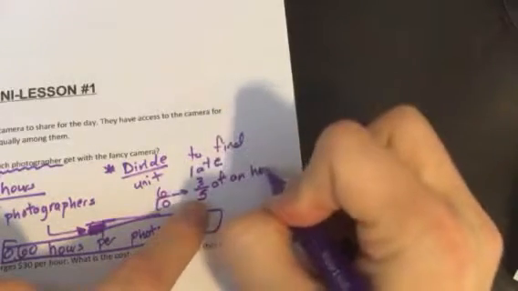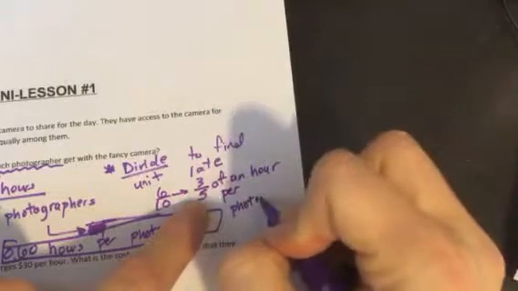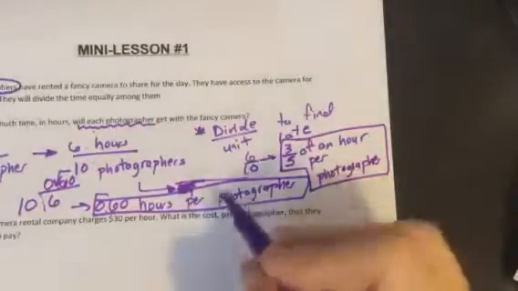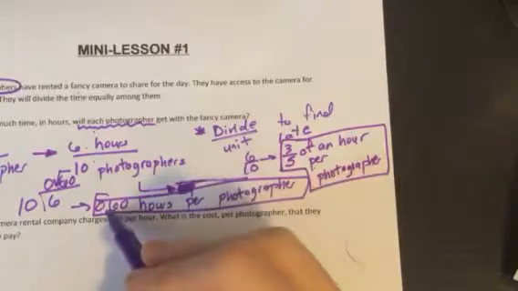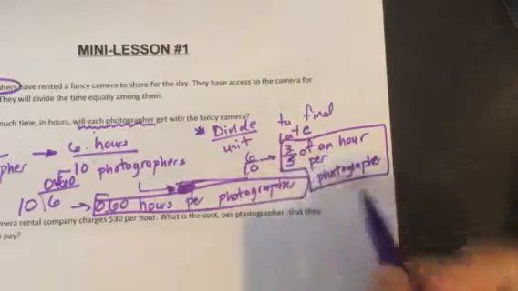Now 6 over 10 hours, we can simplify that to 3 over 5. Those are the same valued fractions. So I can say 3/5 of an hour per photographer. These are the same values. 0.60 or 60 hundredths is the same as 3/5 of an hour.